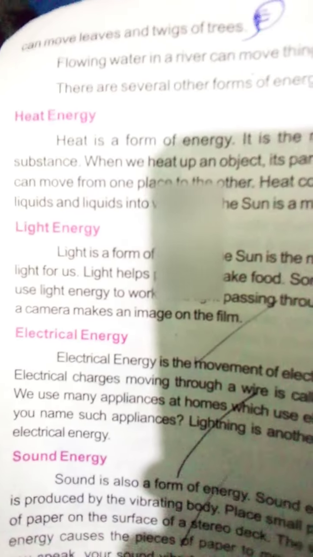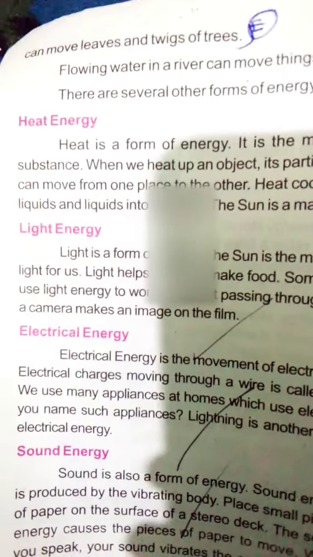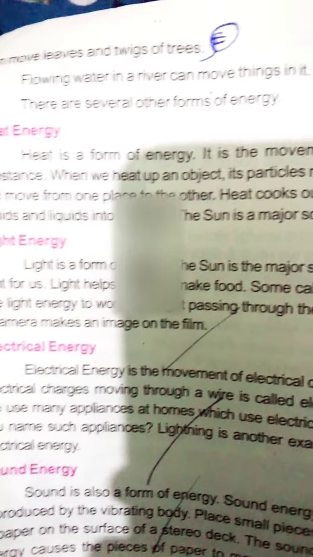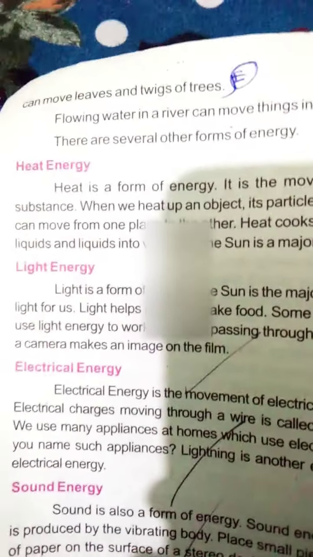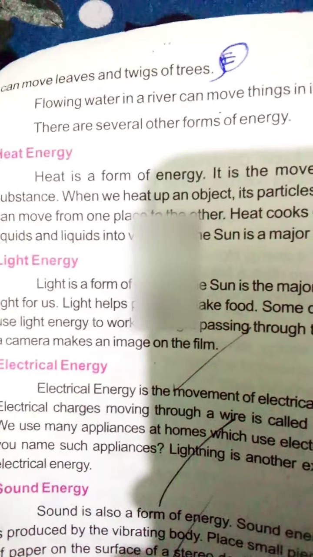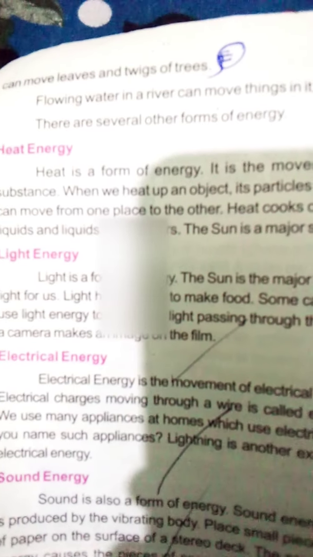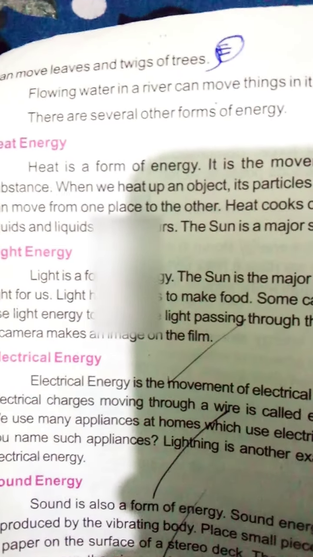The next point is light energy. Light is a form of energy. The sun is the major source of light for us. Light helps plants to make food. Some calculators use light energy to work. The light passing through the lens of a camera makes an image on the film.